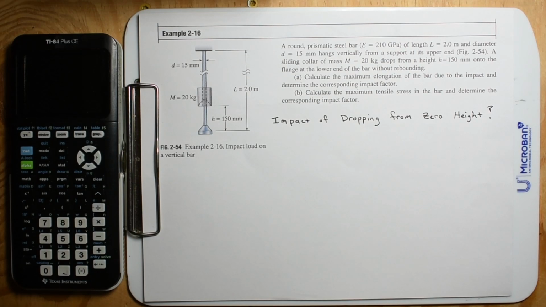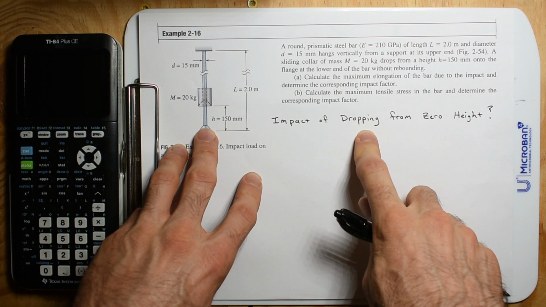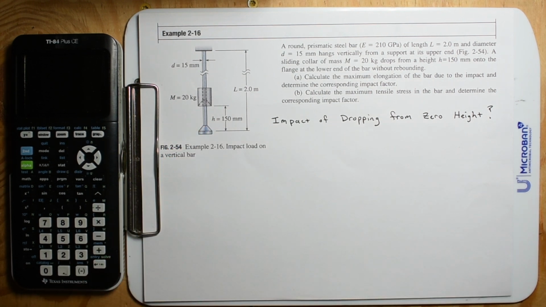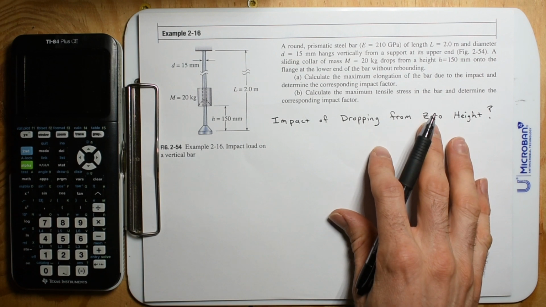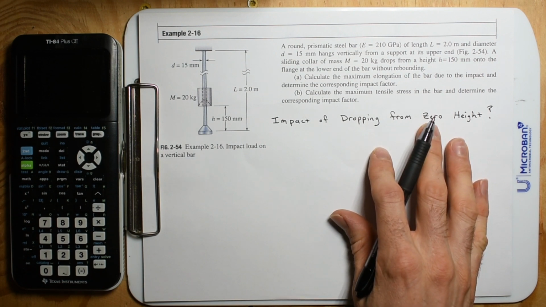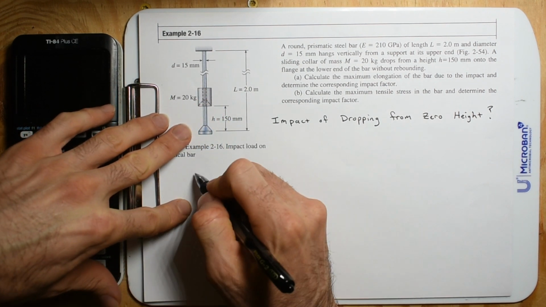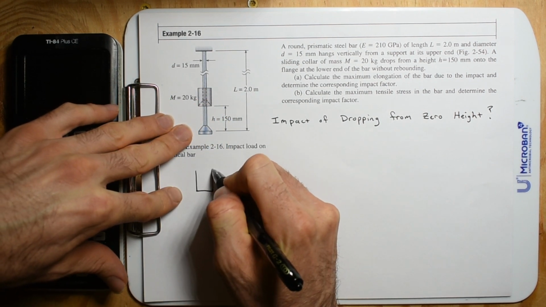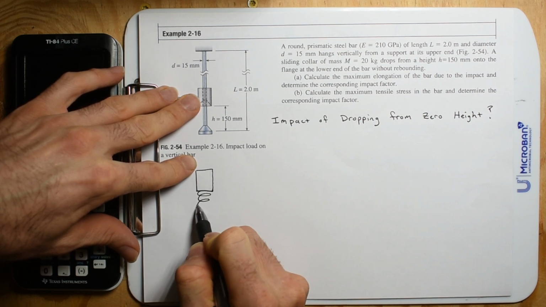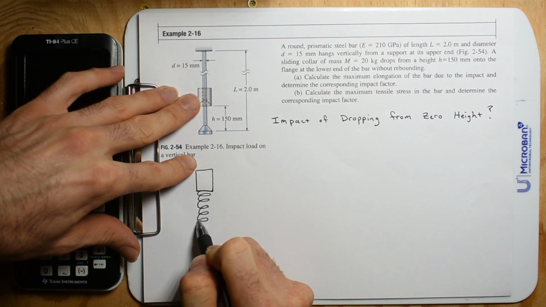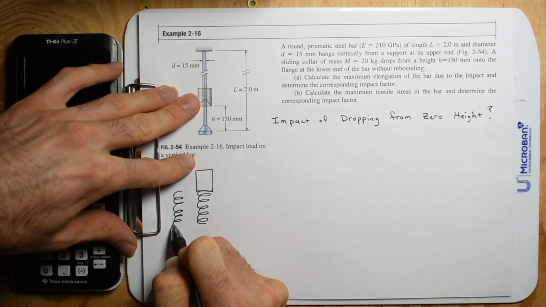Alright, hell yeah. So we're going to answer the question, what's the impact of dropping something from zero height? I guess the first thing we're going to do is just show you with energy just how ridiculously simple the energy equations are. But they're not intuitive. So the next thing we're going to do after we do energy is take this same block and place it on a spring. And we're going to say, hey, this spring is actually just this length anyway.